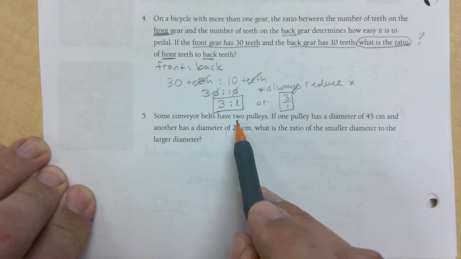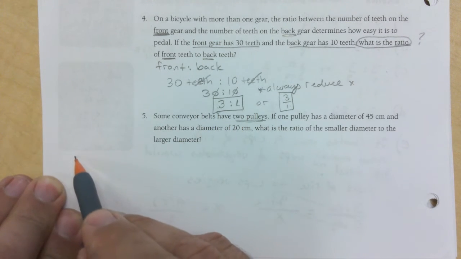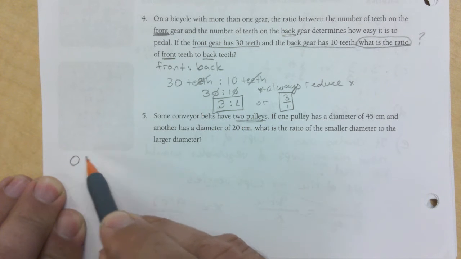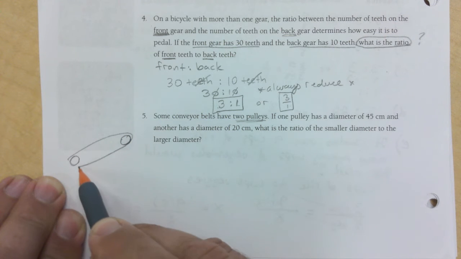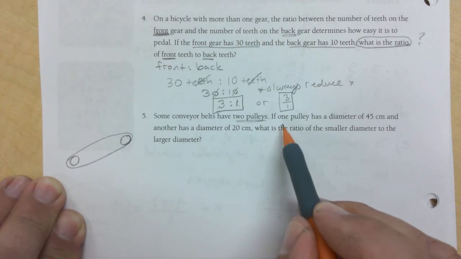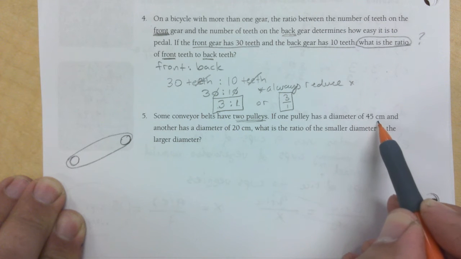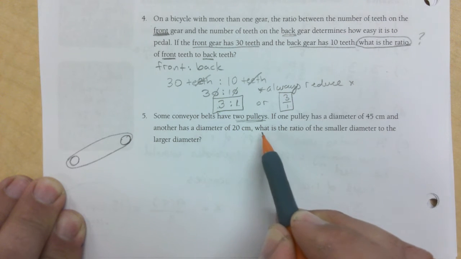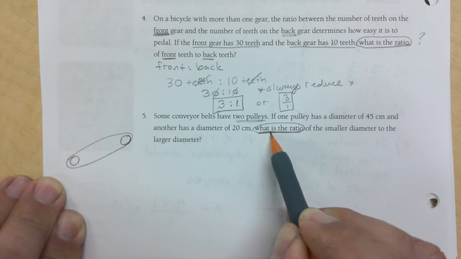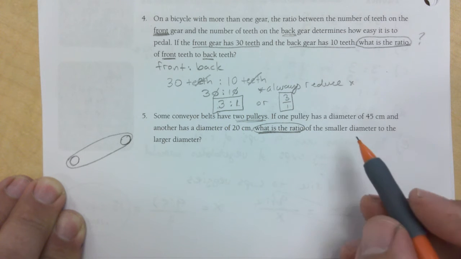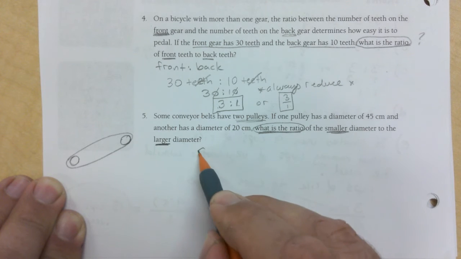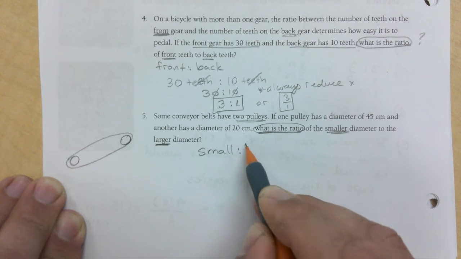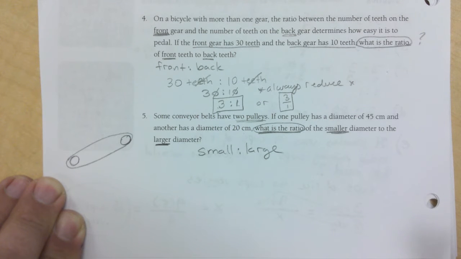Some conveyor belts have 2 pulleys, right? So, if this is a pulley here and there's a pulley there, and the conveyor belt rides on those two, right? And if one pulley has a diameter of 45 centimeters and the other one of 20 centimeters, what is the ratio? So there it is again. What is the ratio? And how do you want them? What order do you want them in? Smaller to larger. Okay, so we're thinking of a ratio that's going to go small, large, right?